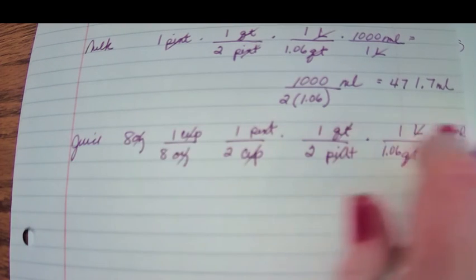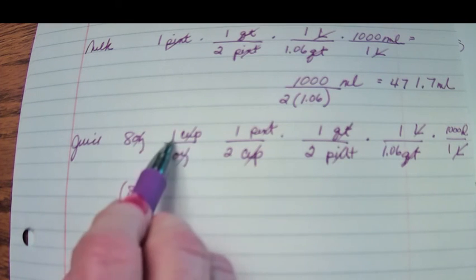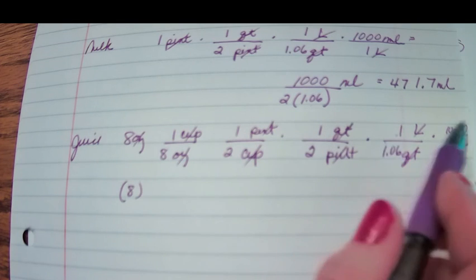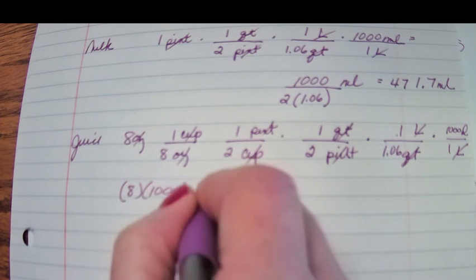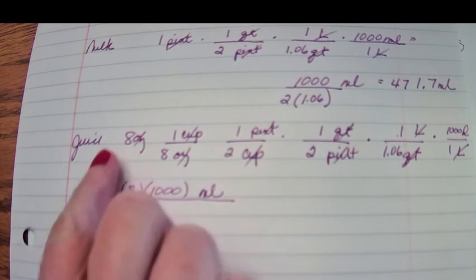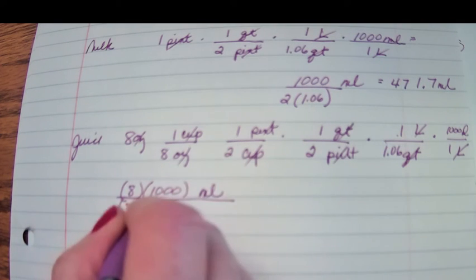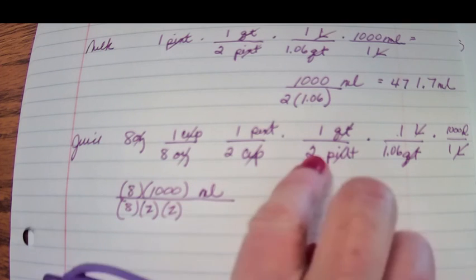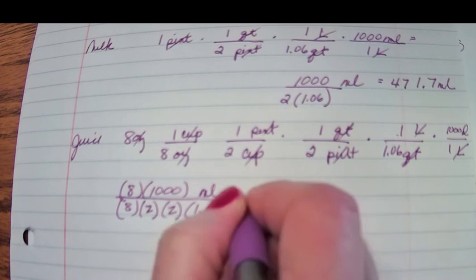So let's go ahead and multiply our numerators. That's going to be 8 times 1 times 1 times 1 times 1 times 1,000. And we know our units are going to be milliliters. Now let's look at our denominator. We have 8 times 2 times 2 times 1.06.